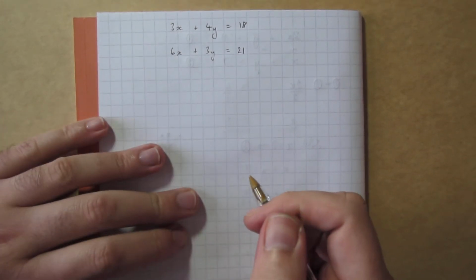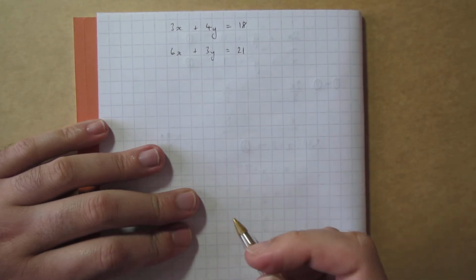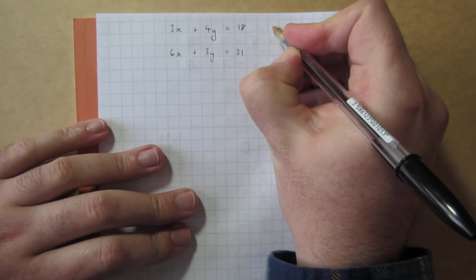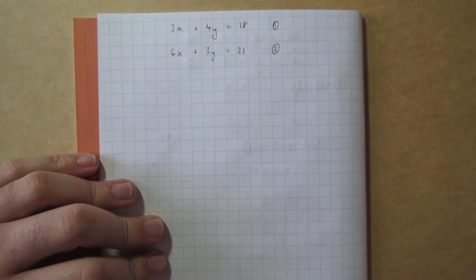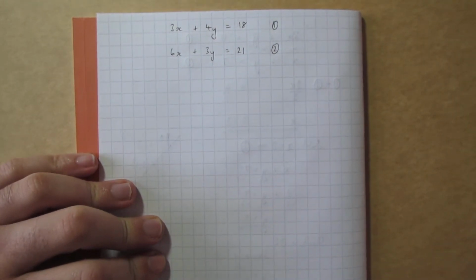We now move on to some simultaneous equations that are definitely a step up in difficulty. You won't be surprised by the start. But now if we look at these, there's a problem.